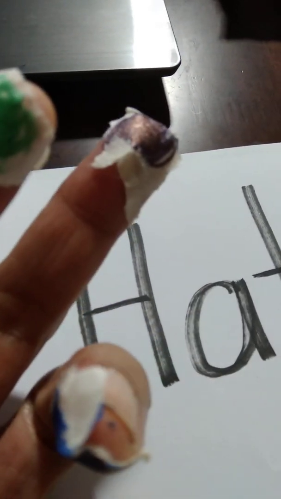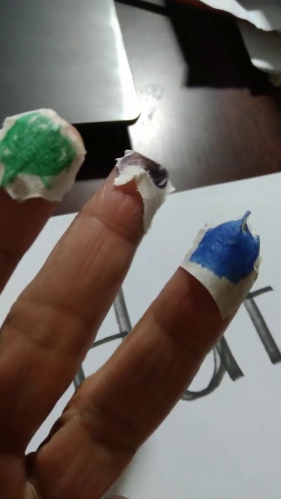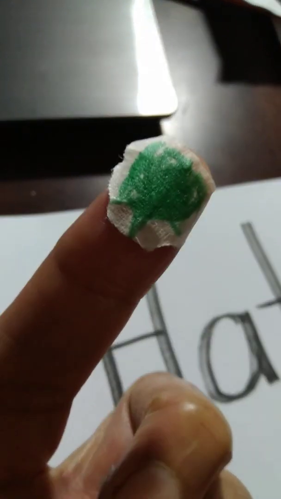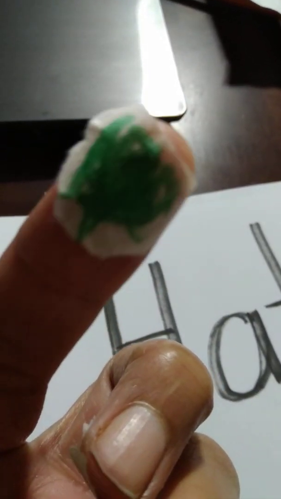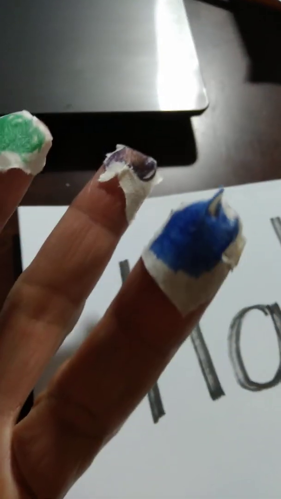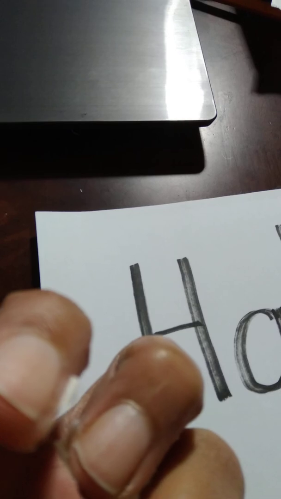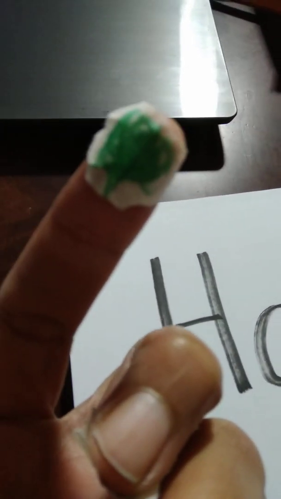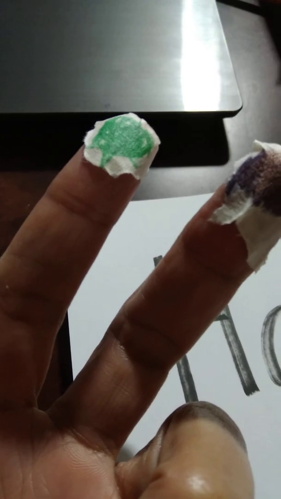Where are my fingers? Right. H. A. T. I'll do that again. H. A. T. Again. H. Listen for the sound that you hear first when the green finger comes up. H. A. T. So that's it. How many sounds are you hearing? H, that's 1. A, that's 2. T, that's 3. And then I'm going to say it a little faster.